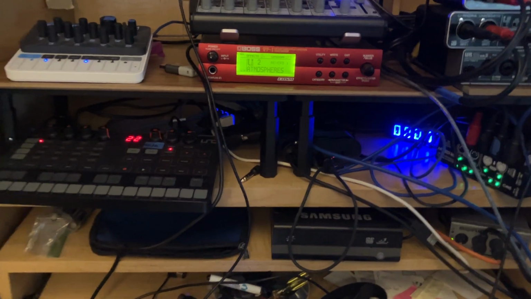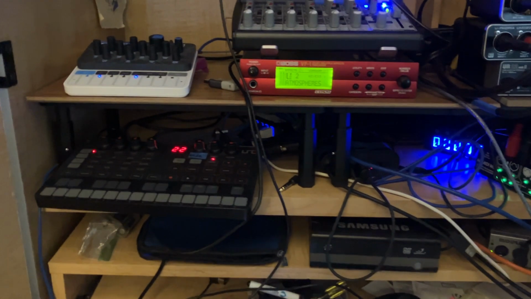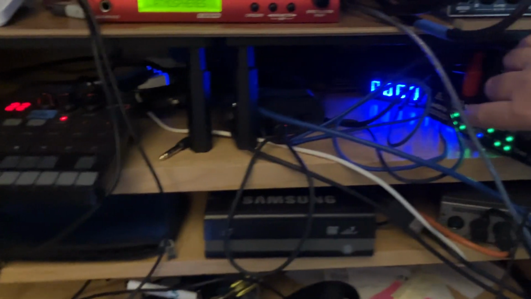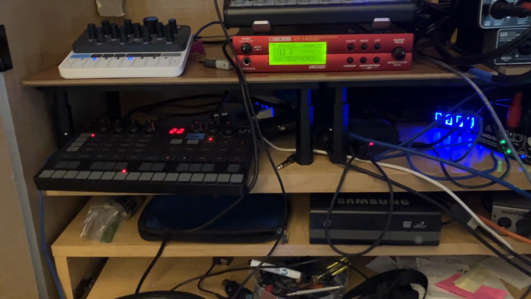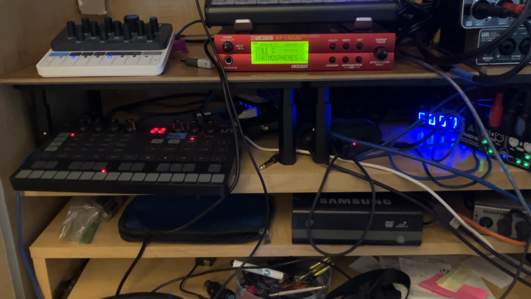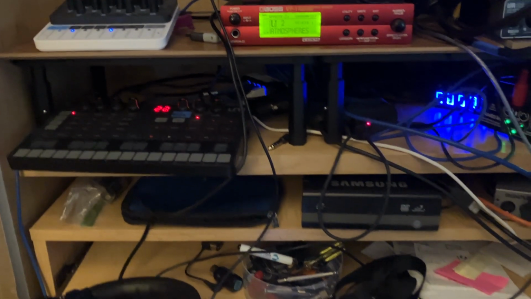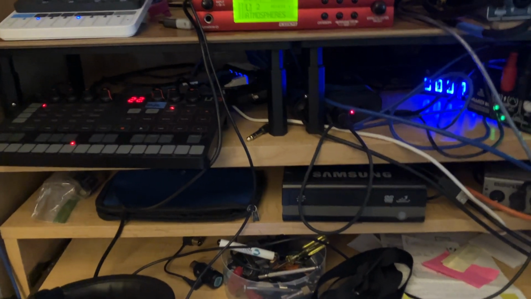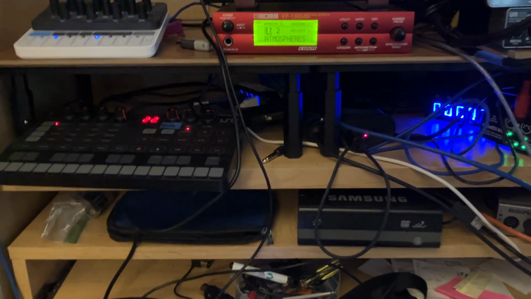So for example, I think I'm going into the CRAFTsynth now. Right. If I switch it, now it's going to preset 2, which will go to the Synth. And you can see the light on the Uno. So that's how that works.